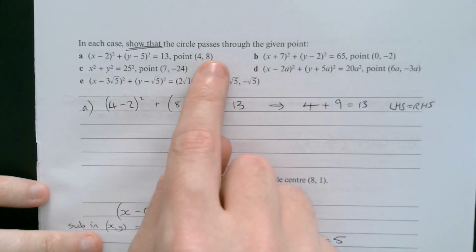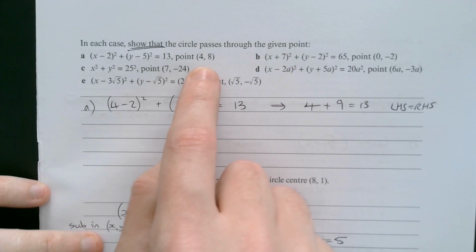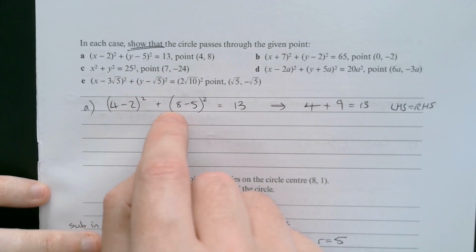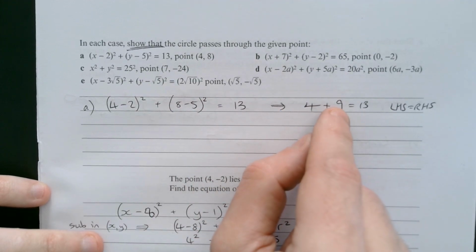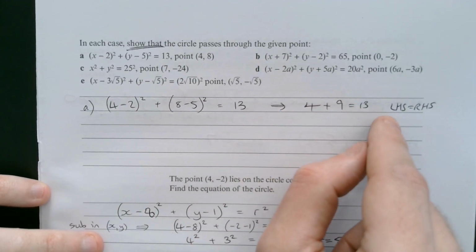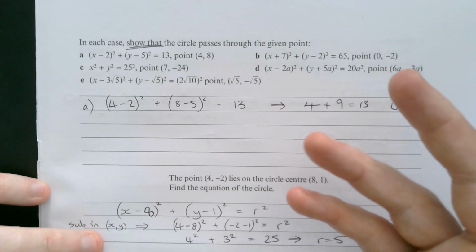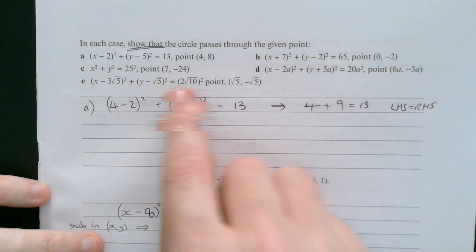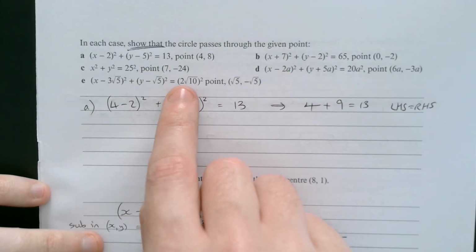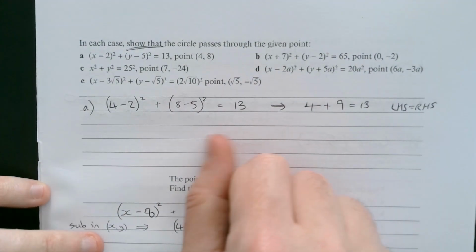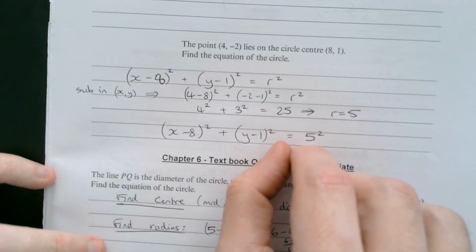So if you substitute 4 in for where x is and 8 in where y is, then you get 2 squared plus 3 squared, which is 4 plus 9, which equals 13. Left hand side equals right hand side. Okay, do the same with all of them and you'll get the same thing, whether it's algebra, surd or whatever. Substitute in the x, substitute in the y, use your calculator and show that they're equal.